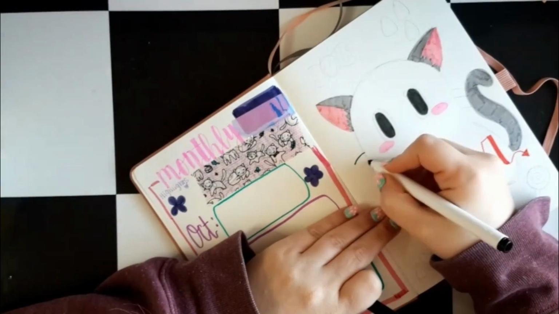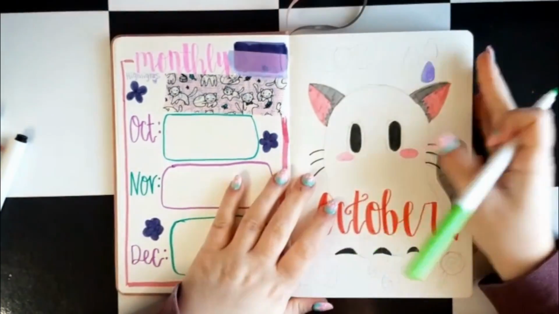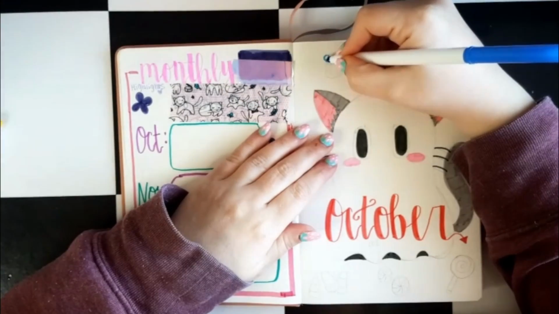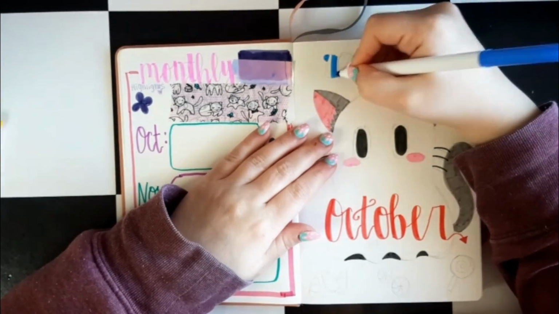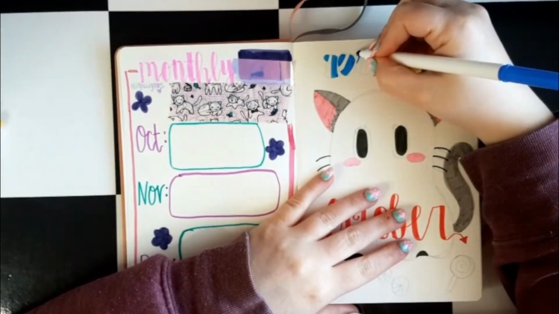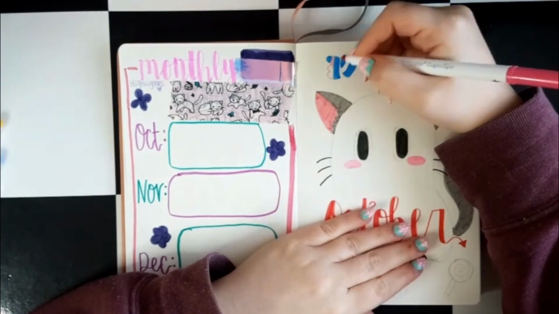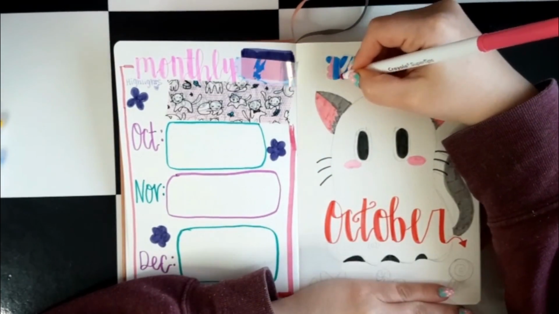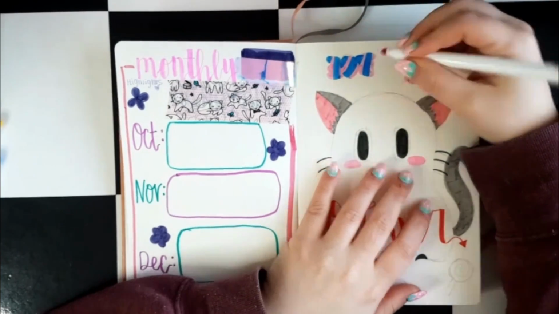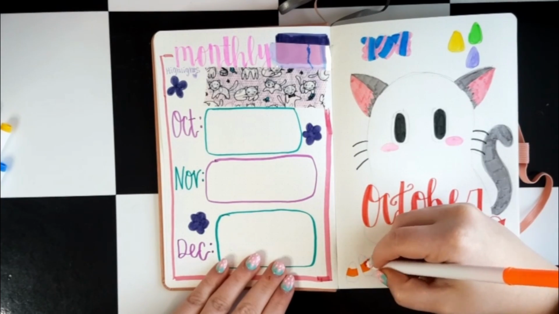A lot of the stuff you'll see me use in this journal, I did take inspiration from Pinterest, so please keep in mind that a lot of these ideas are not my original ideas, and I will definitely let you know where those pages are that I found inspiration for. But this cover page is all my own. I like kitties, they're easy to draw, and I thought it would be cute to draw a little kitty in a little costume. One thing that I really wish I had done is plan out what colors I was going to use before I drew this.